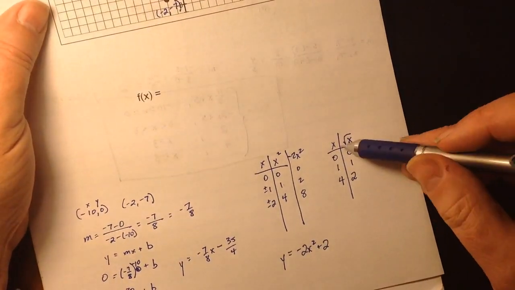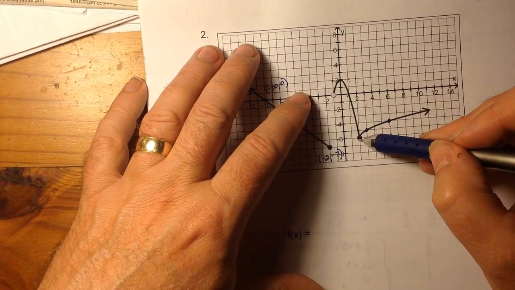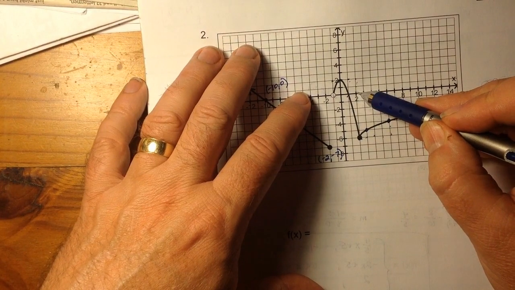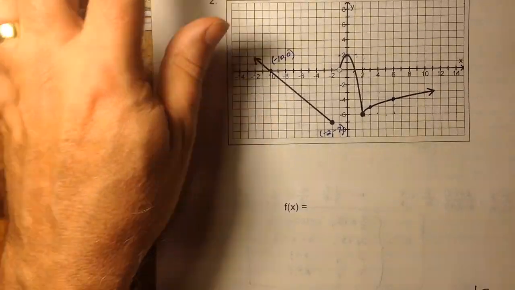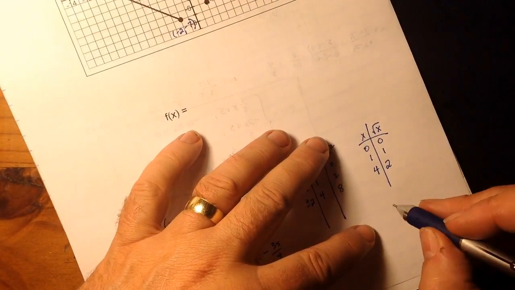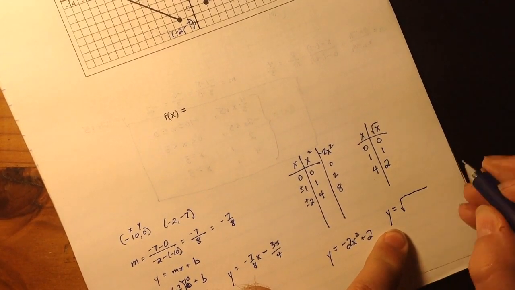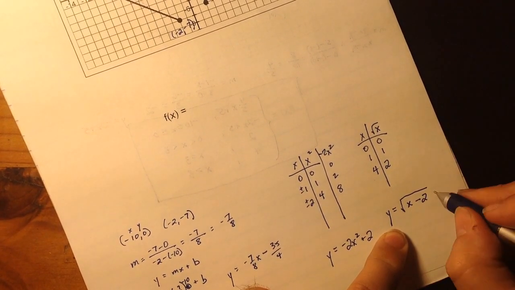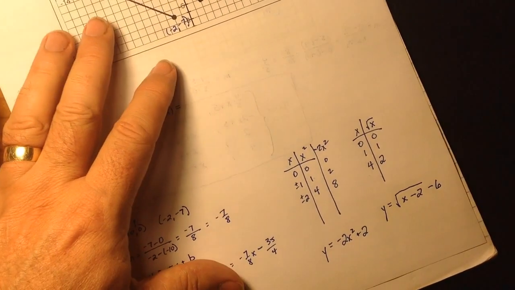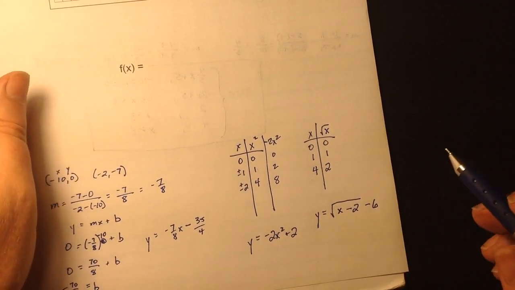So this is just your standard. There's no stretch or shrink here. It's just shifted. Instead of this point being 0, 0, it's shifted 2 to the right, and 6 down. The left and right shifts, remember, are exactly the opposite of what we think. So 2 to the right is going to be x minus 2, and down 6 is going to be -6. So the equation is y equals square root of x minus 2, minus 6.